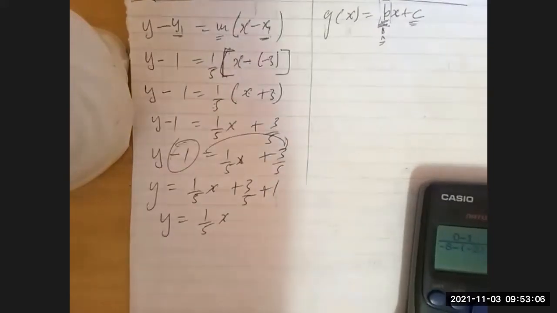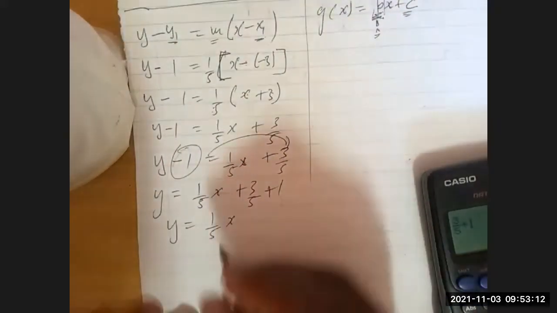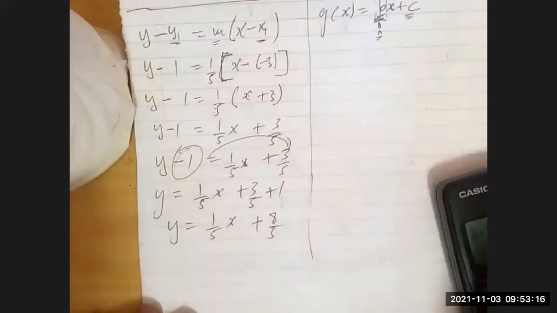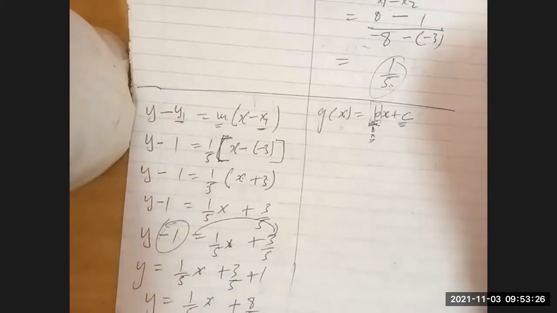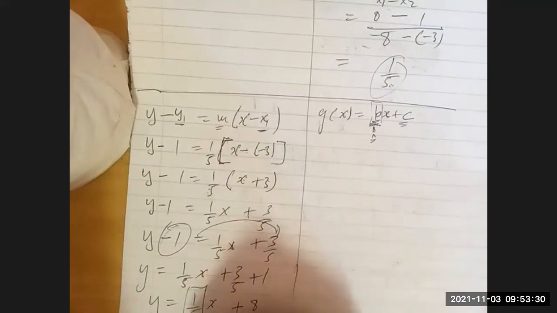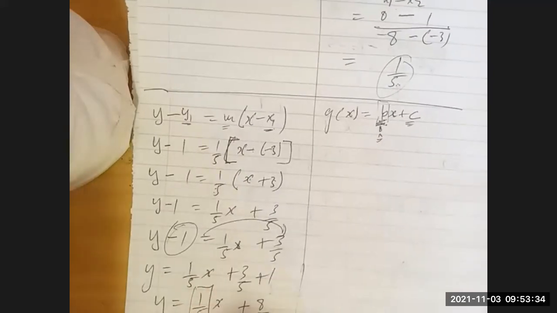3/5 plus 1. You'll be doing this with your calculator, so that's going to be plus 8/5. So they said to you, determine the value of B and C, right? So looking at this graph here, B is equal to 1/5, and C is equal to 8/5, right?